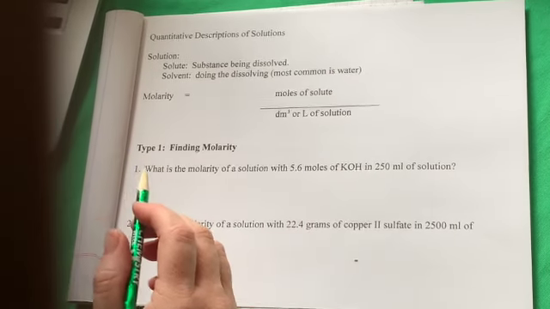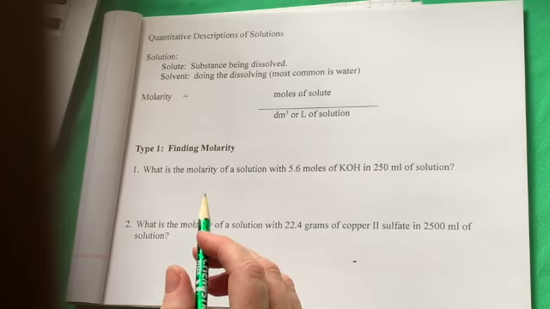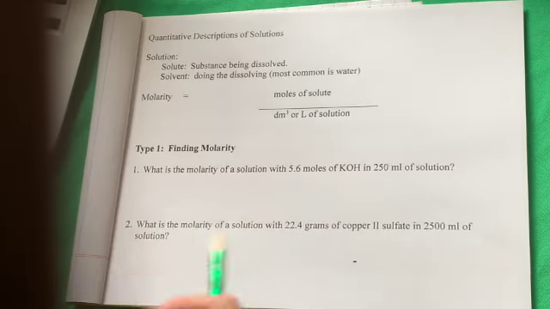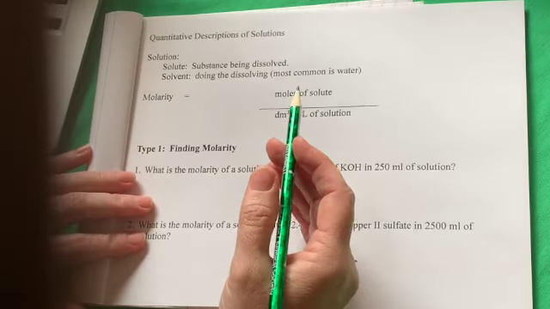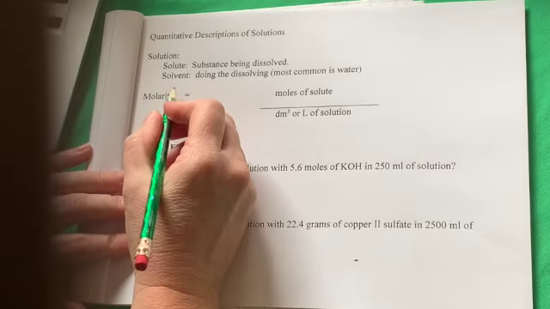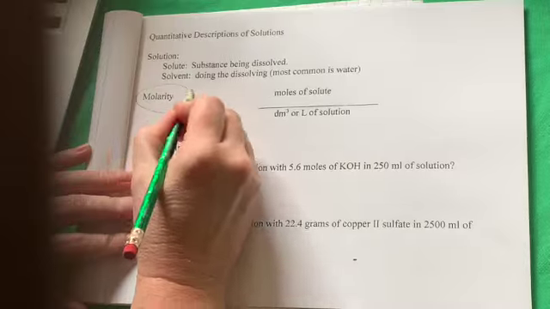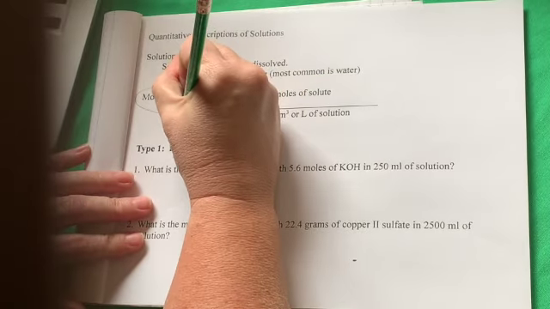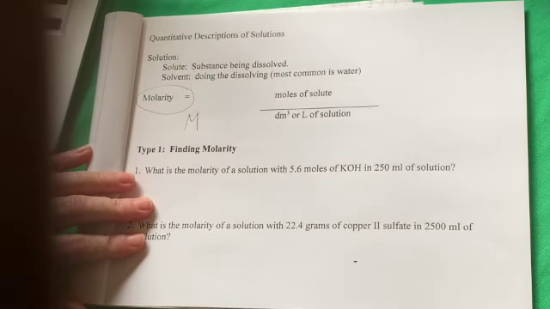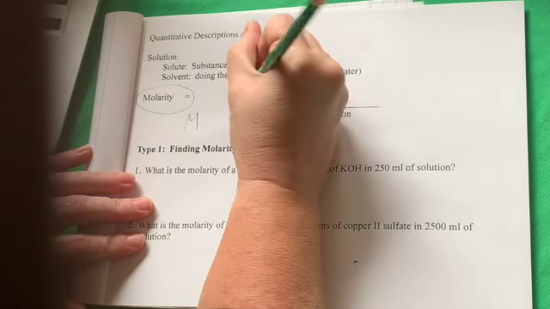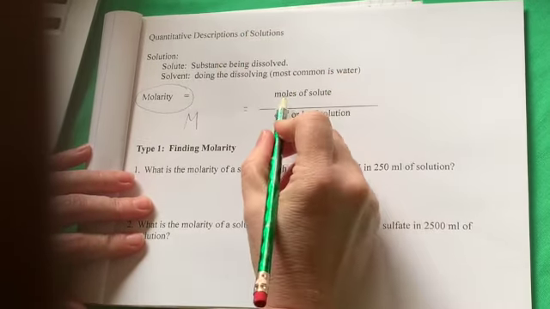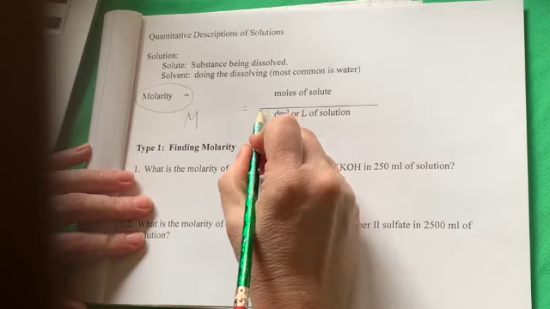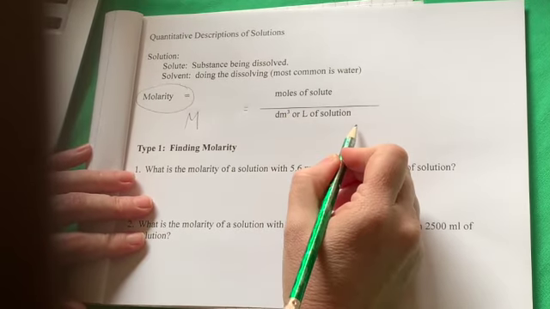All right. So one way that chemists use, and the most common way that chemists use to describe a solution quantitatively, is through what is known as molarity. Molarity gets a capital M as its abbreviation. And what molarity is, is your moles of solute over your liters of total solution.